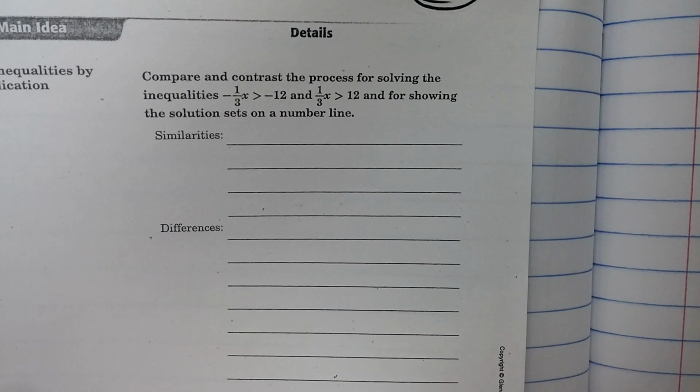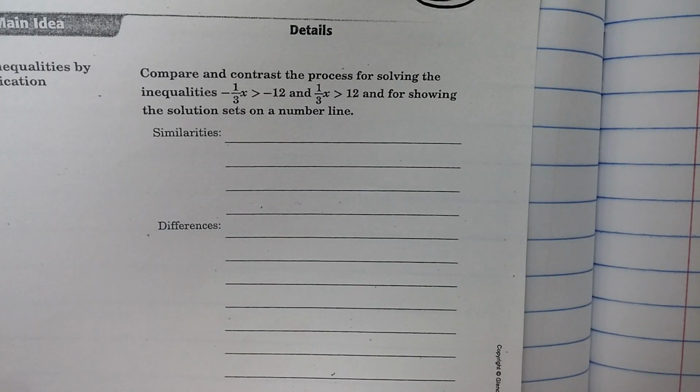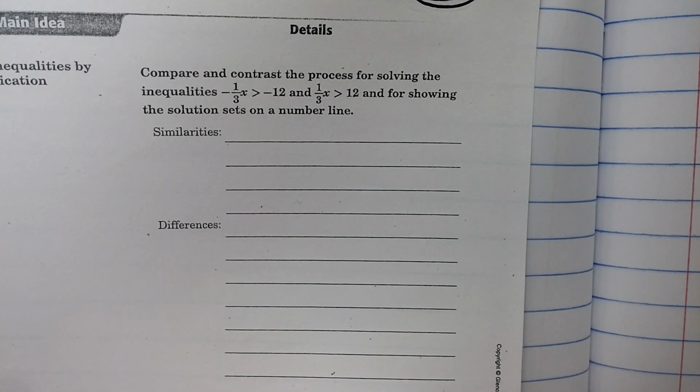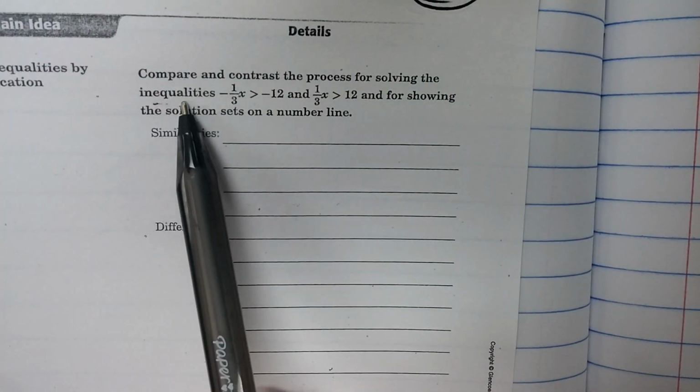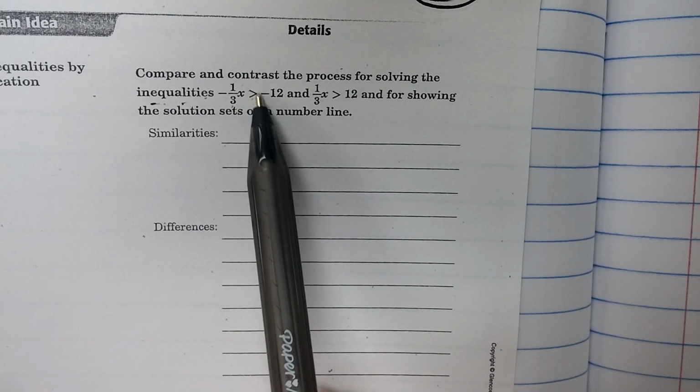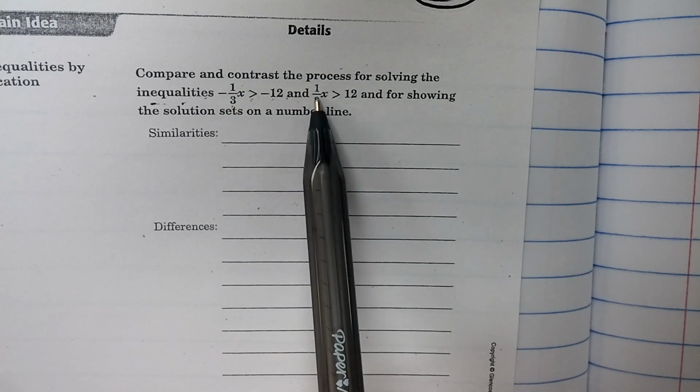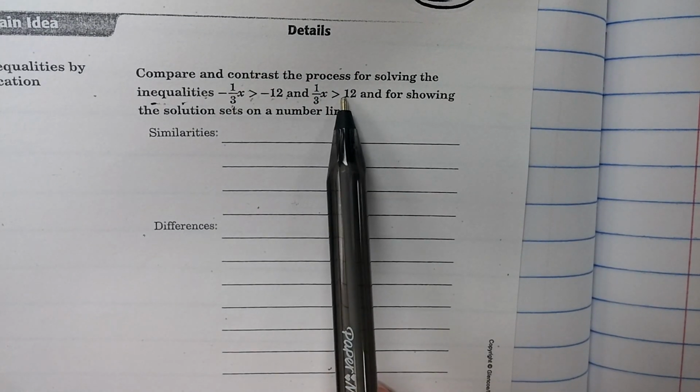Compare and contrast the process for solving the inequalities -1/3 x is greater than -12 and 1/3 x is greater than 12.